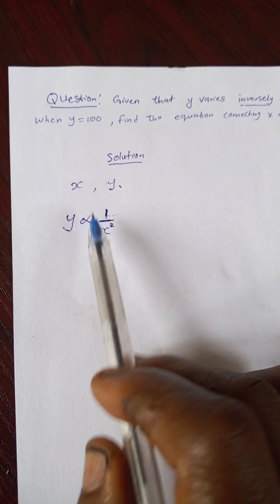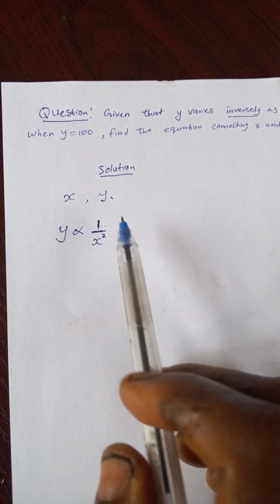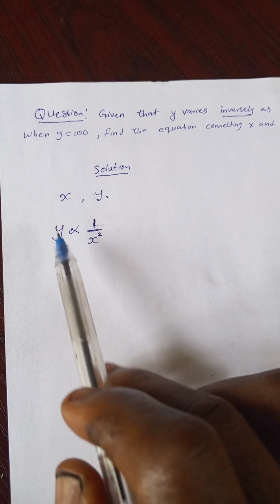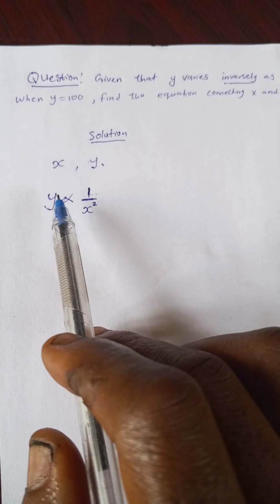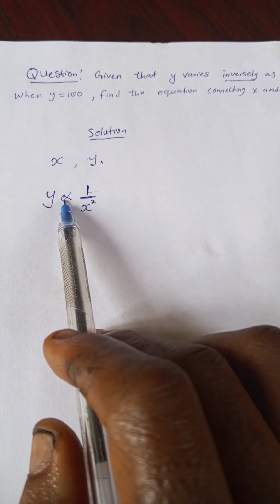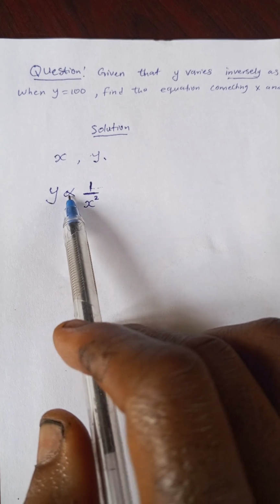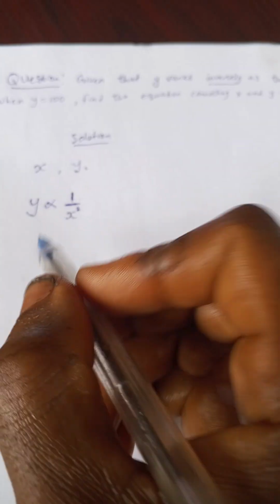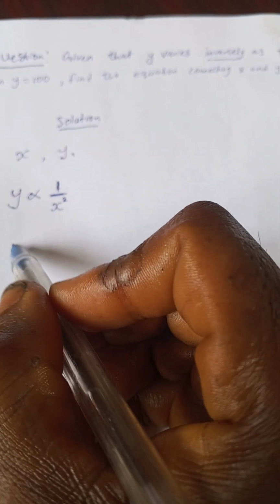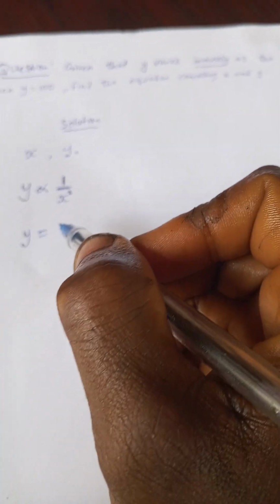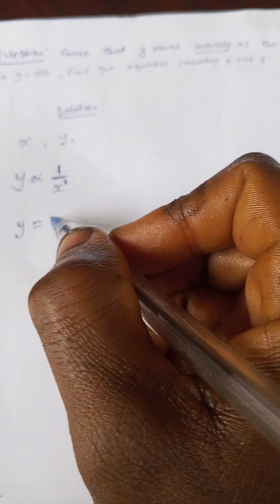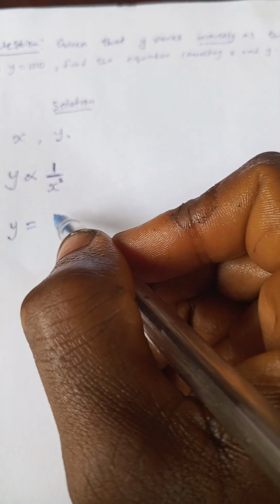Now dealing with this first part, we have to simplify this. This is the first statement given, so we have to change it to an equation. By removing the sign of proportionality or sign of variation, we replace it with the constant. We take k as a constant and the equal sign.